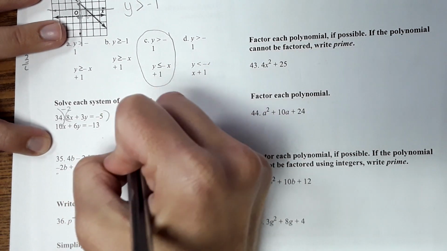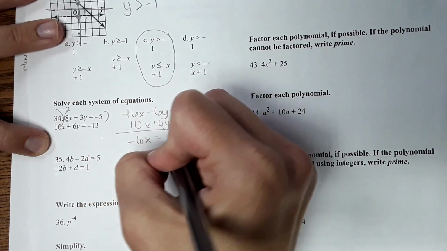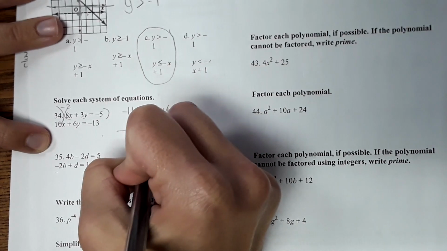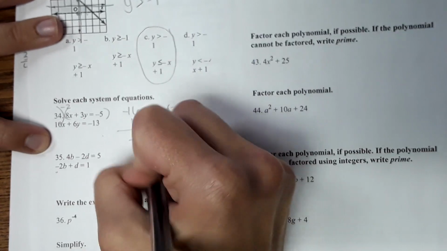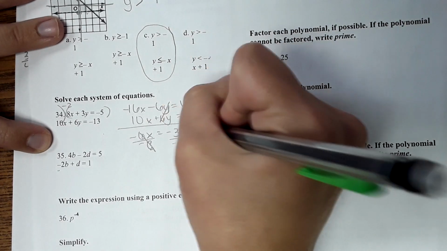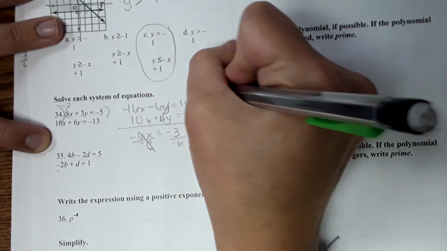Okay, so now I'm going to add these together. I get negative 6x equals negative 3. This just cancels. Divide by negative 6. I get x equals 1/2. So that is the first coordinate.